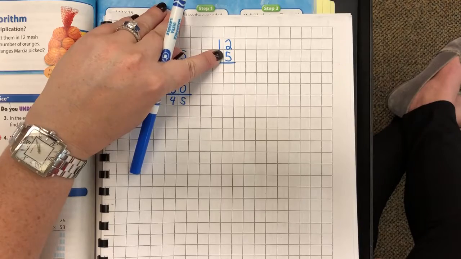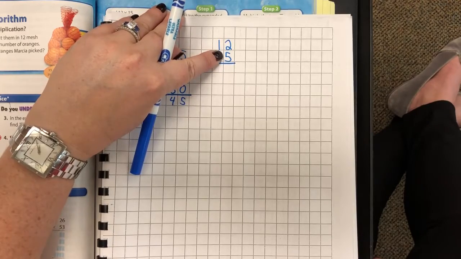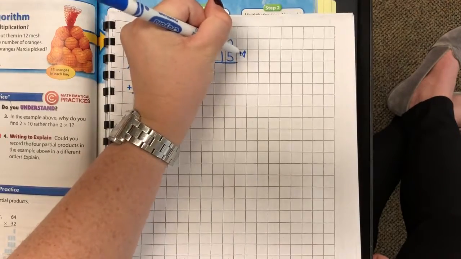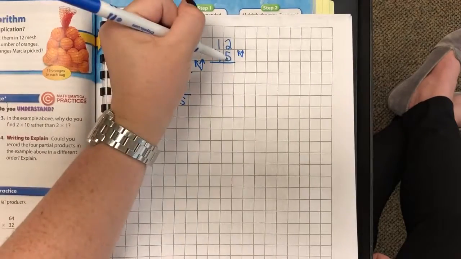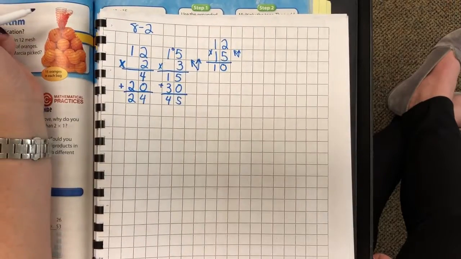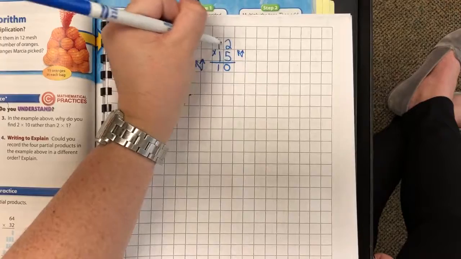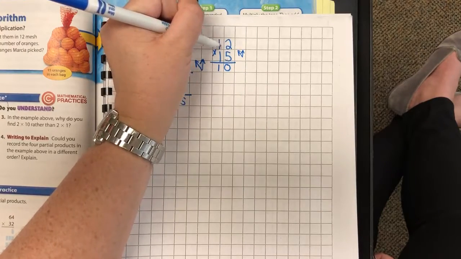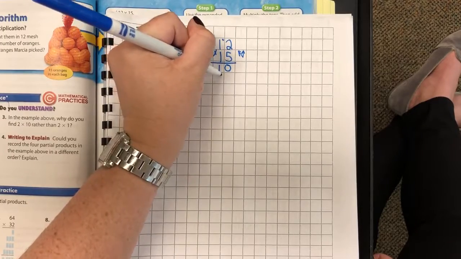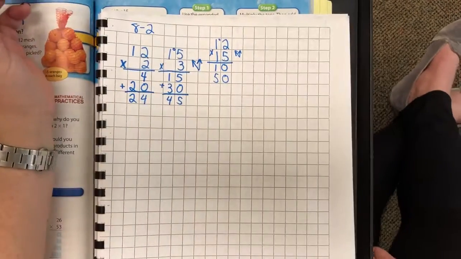I might even cover it if I need to. But all I'm worried about right now is going up and over like I've always done. 5 times 2 is 10. I write the whole number. Then I go 5 times 1, but it's not 5 times 1. It's really 5 times 10, which is 50. All right. First part's done.